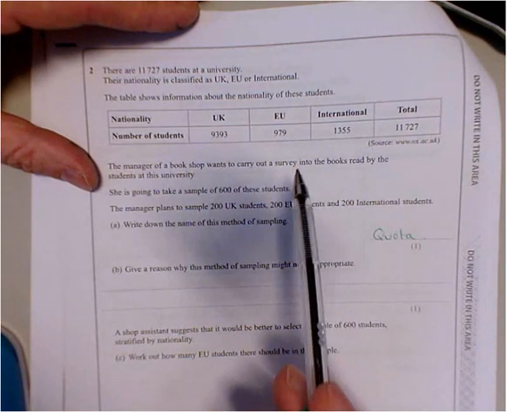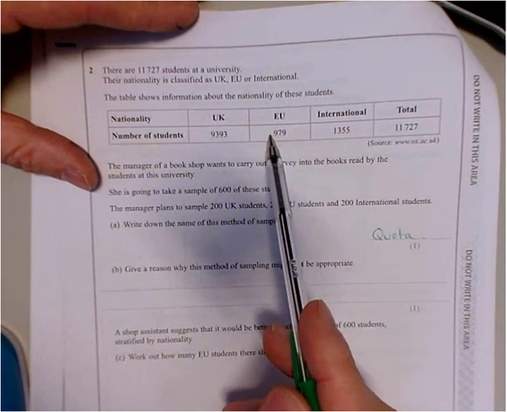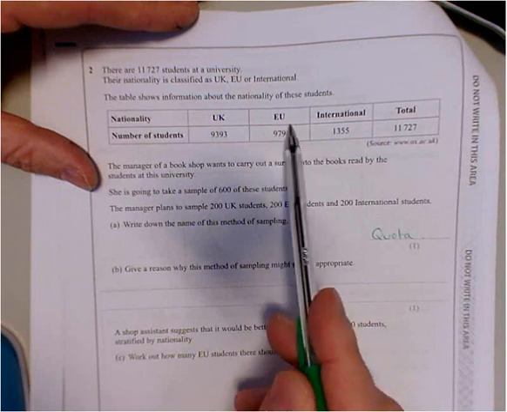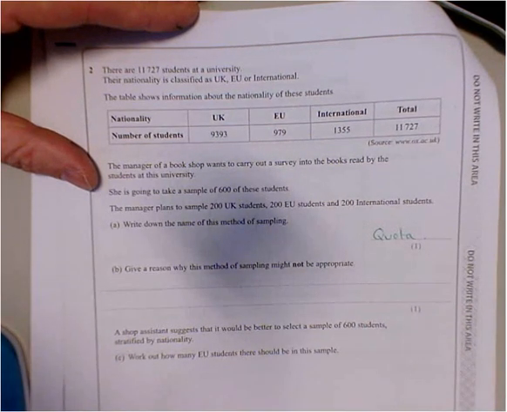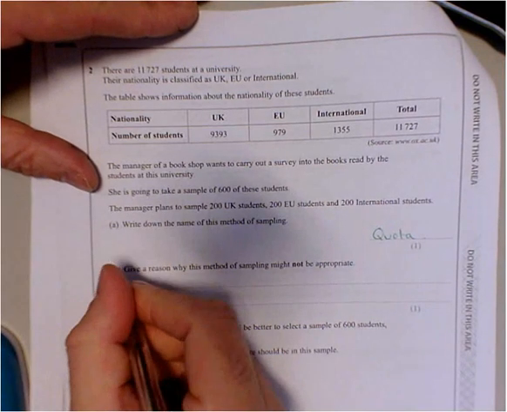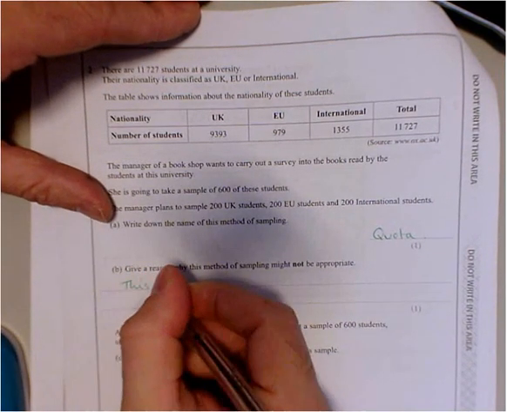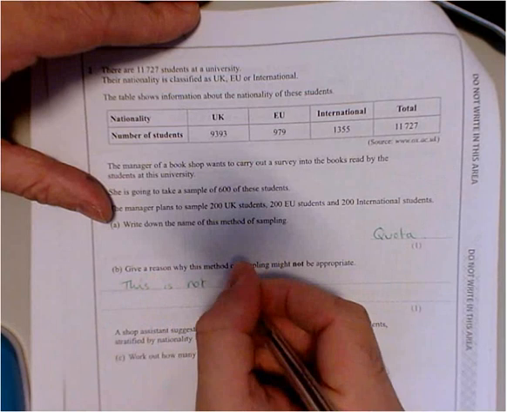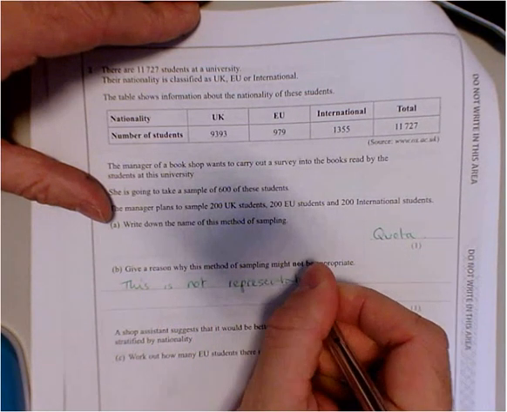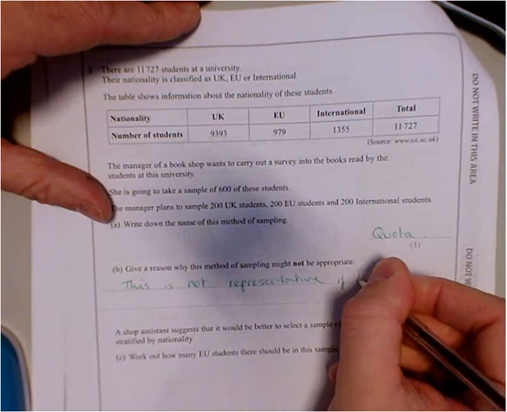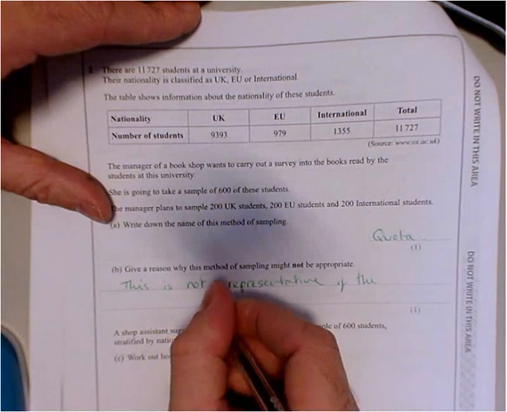It could also be biased because you've got a much better chance of being picked out of these 979 than you do out of these 9,393. So I'm going to go with this is not representative of the population.